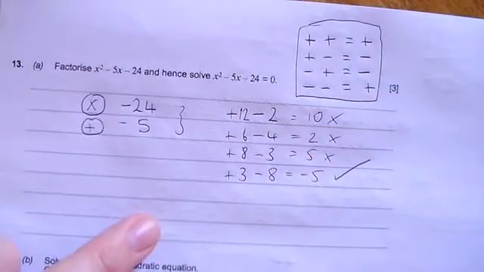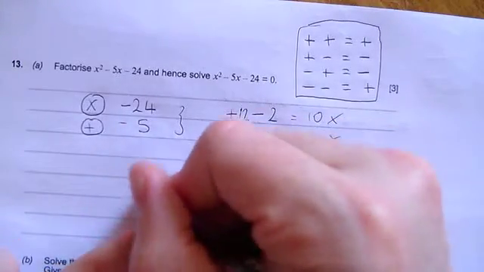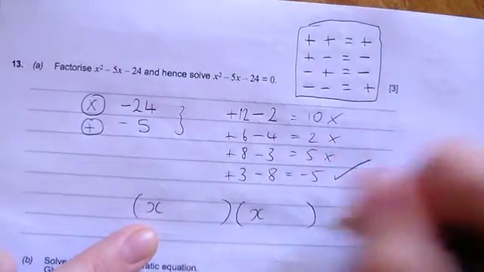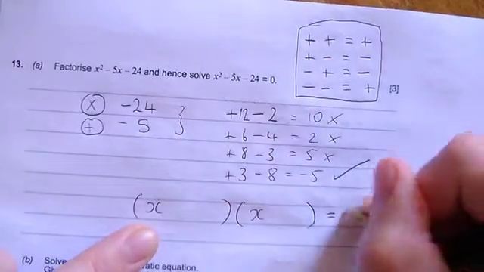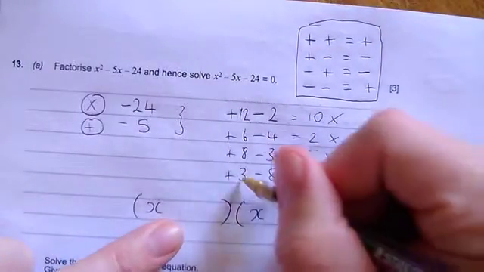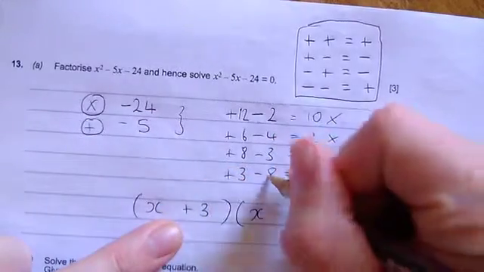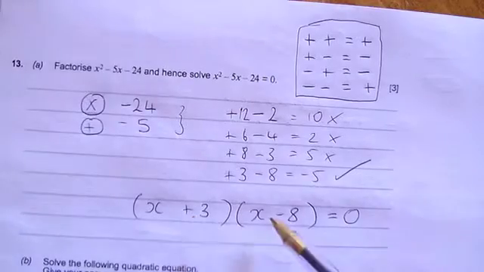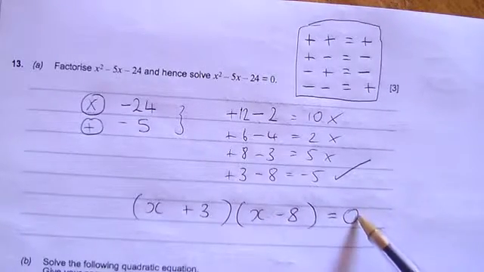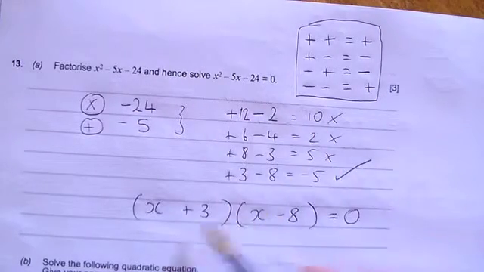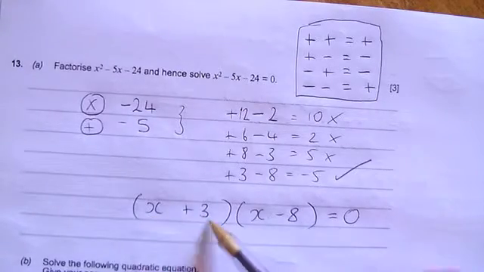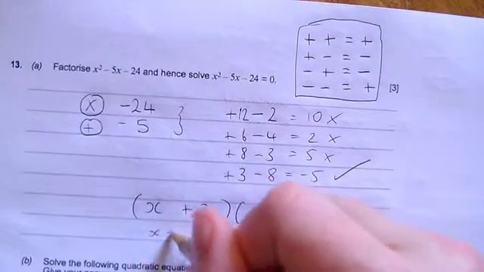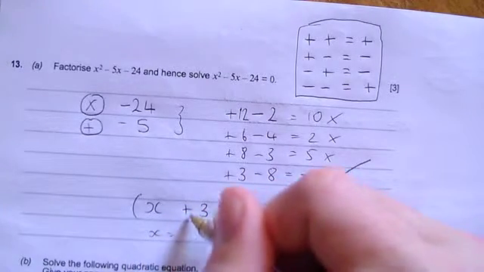That's my combination. So what I do now is I say x bracket and x bracket, and I put an equals 0, just as it said equals 0 there. And then plus 3 goes in one of the brackets, minus 8 goes in the other bracket. Now this is saying this number times by this number is equal to 0. So then solve that equal to 0. All I have to do is make this bracket 0. So what number can I put in this bracket to make the bracket equal 0?